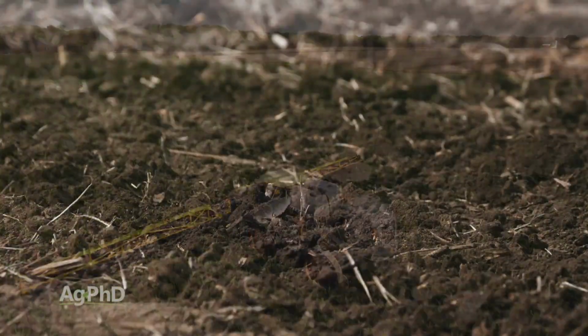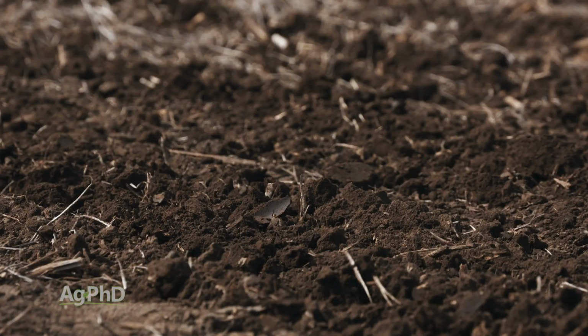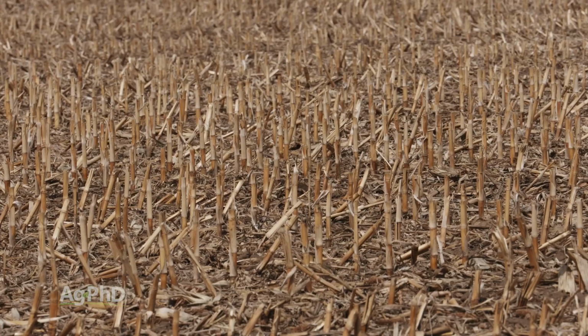Okay, how important is knowing your organic matter and knowing your previous crop? So the previous crop makes a little bit of difference. The number one thing is, are you going to have high carbon residue that will tie up your nitrogen?